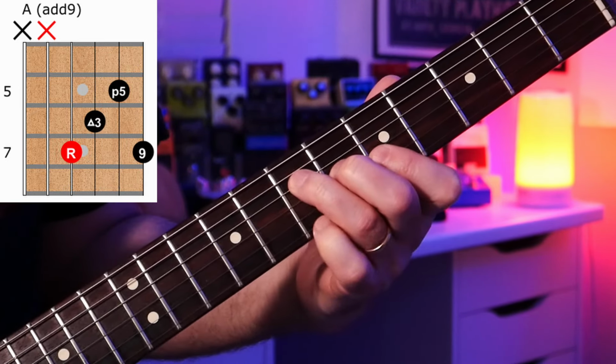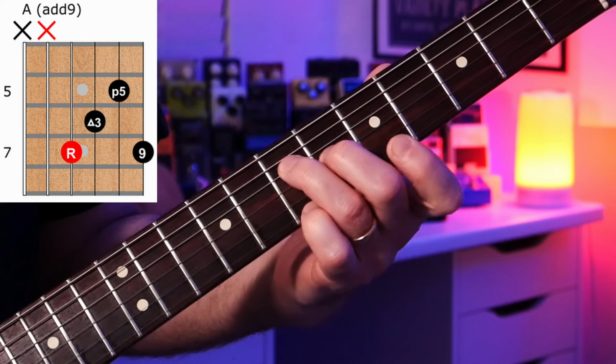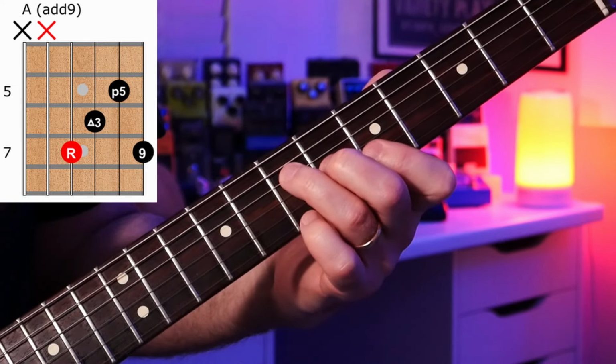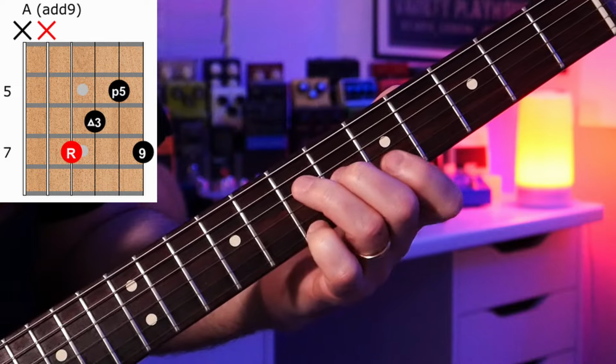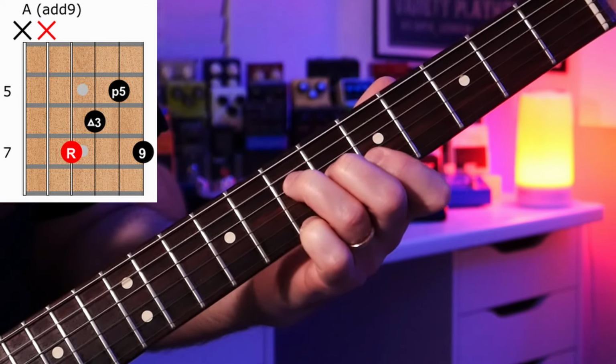So what I did was I put my pinky down right in front. I'm still barring that 5th fret, but my pinky's in front of it right there. Now I've got an A add 9 sound.